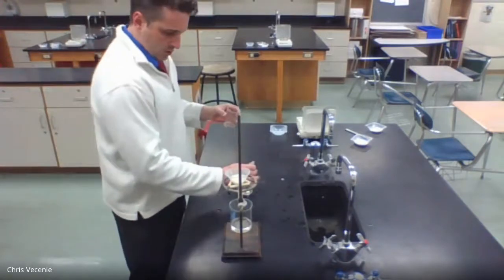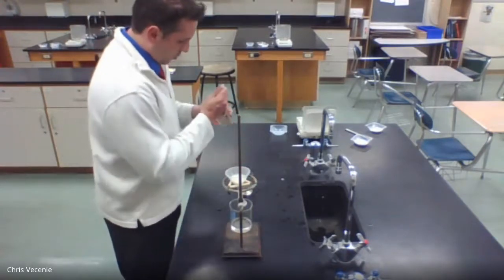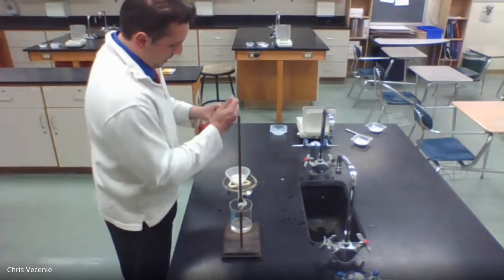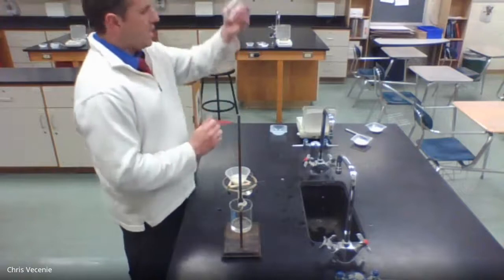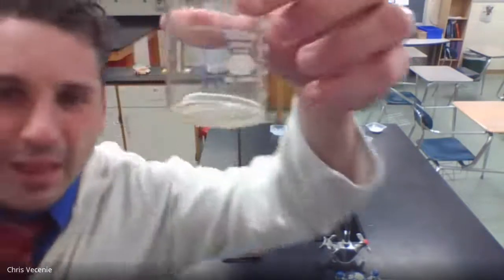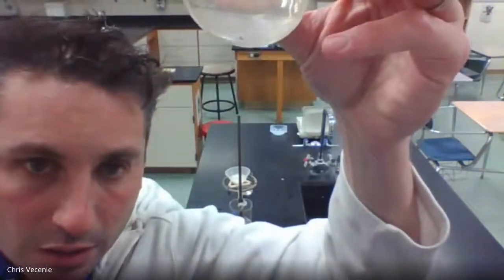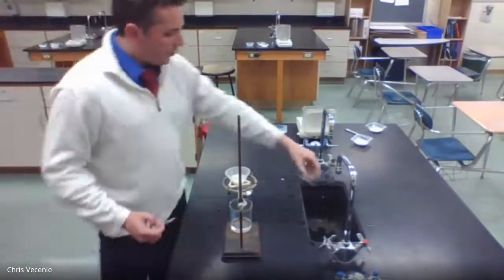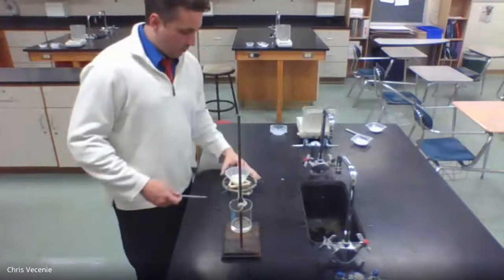Right? And you would just do that once or twice. And if when you use your pipette to try to rinse down the sides, you look, and it's still pretty clear and colorless, right? That means you've gathered all the solid that you're going to be able to get.